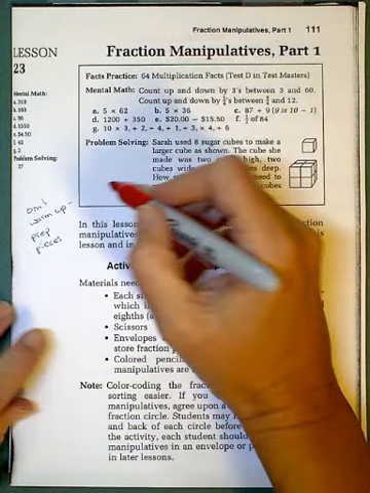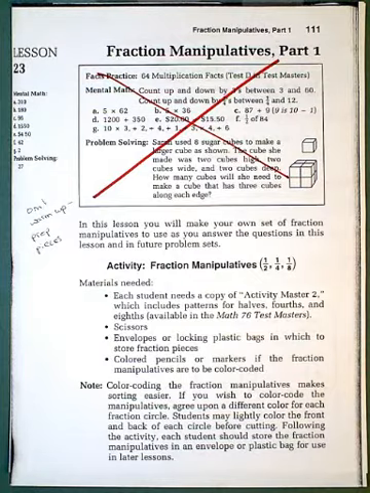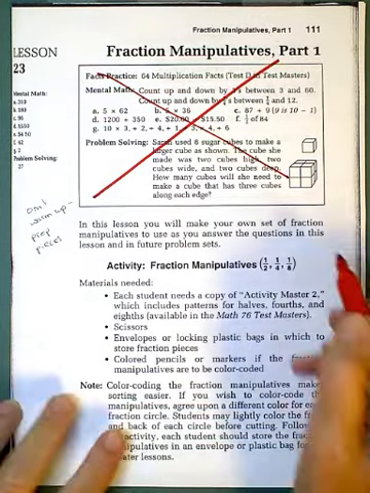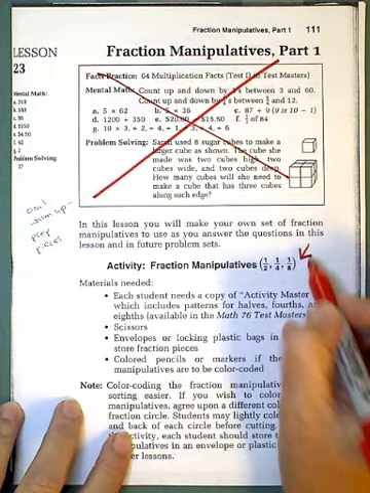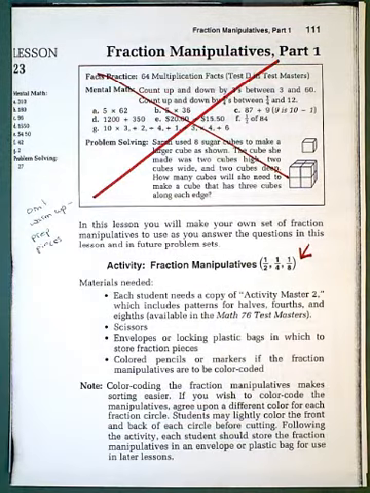What I would like you to do instead during that time is to grab the fraction manipulative pieces that I have for you. They are the 1/4 pieces, the 1/2, and the 1/8 pieces. I want you to carefully cut out each of the fraction pieces and put either your initials or your class number on the back of every single piece.